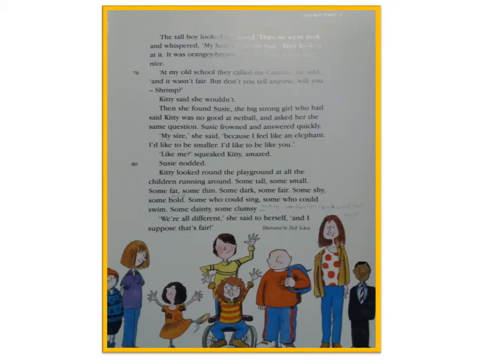Then what happened? Then she found Susie, the big strong girl who had said Kitty was no good at netball, and asked her the same question. Susie frowned and answered quickly. "My size," she said, "because I feel like an elephant. I'd like to be smaller. I'd like to be like you." "Like me?" squeaked Kitty, amazed. Susie nodded.